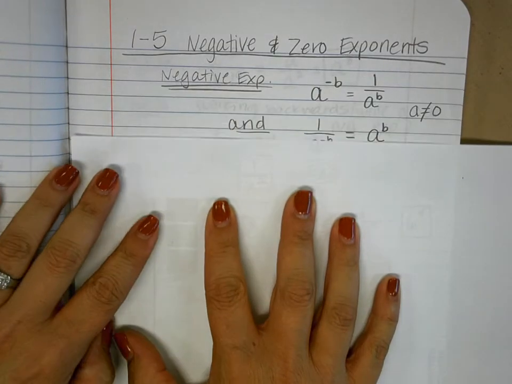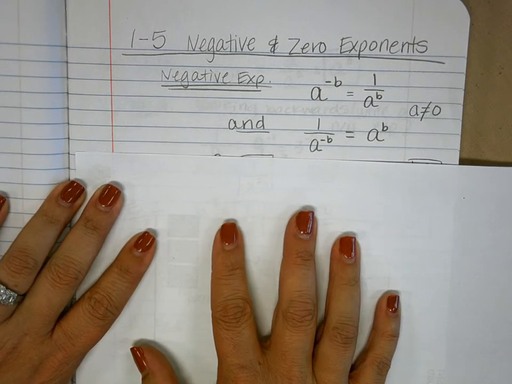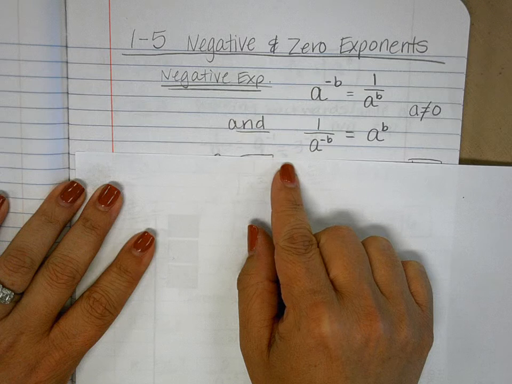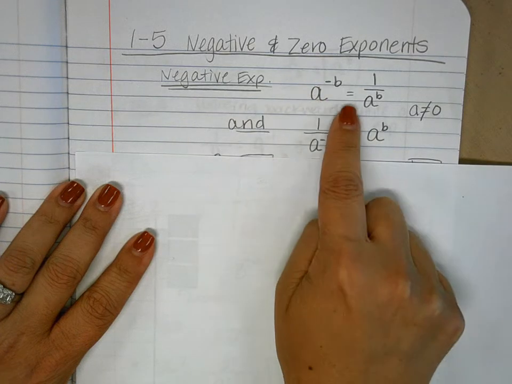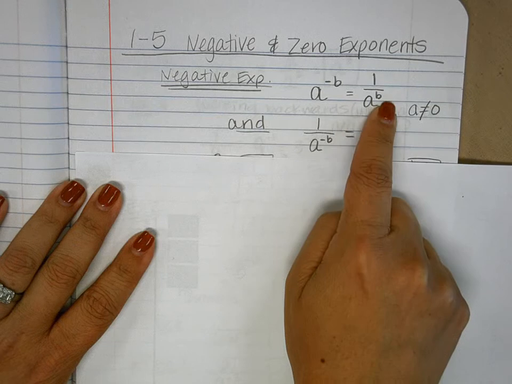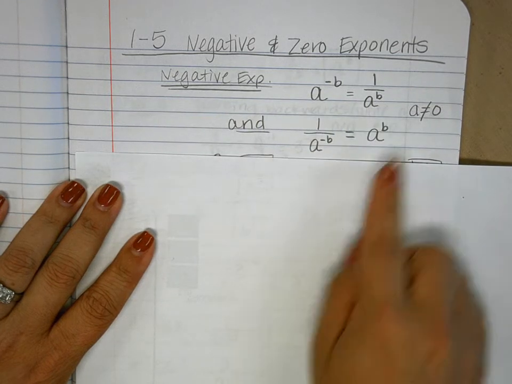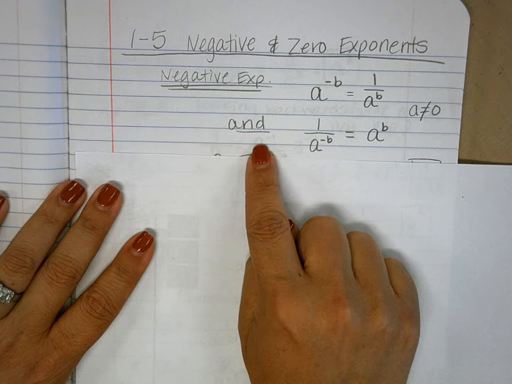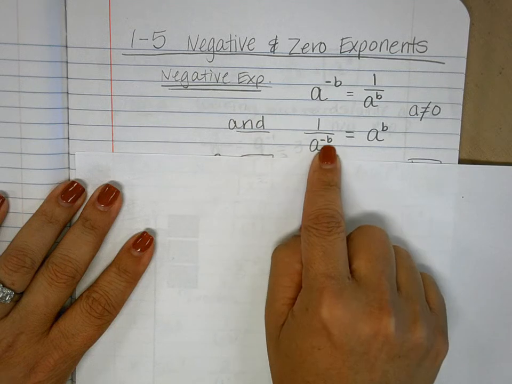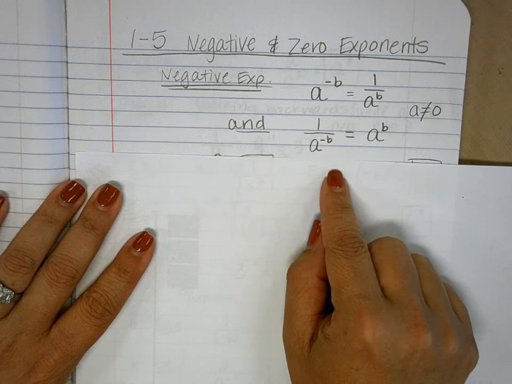Here's the rule for negative exponents. In the rule for negative exponents, it states that a to the negative b equals 1 over a to the b. That's called the inverse. A cannot equal 0 on these. And if you have 1 over a to the negative b, that will equal a to the b, which is also the inverse.